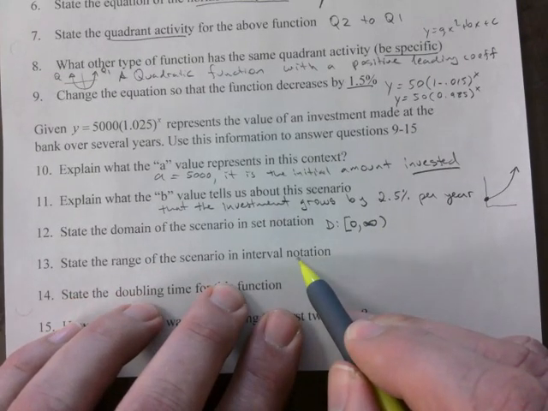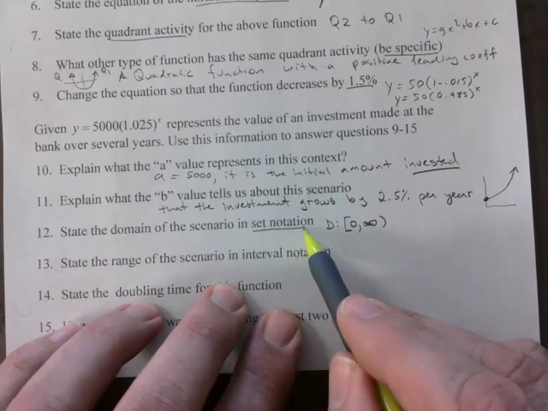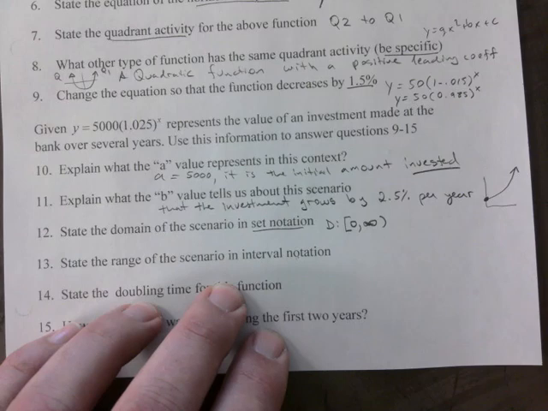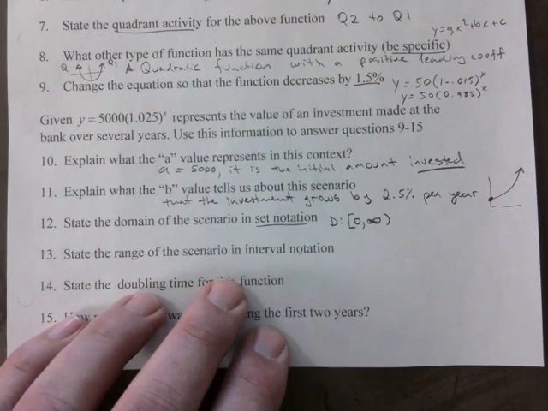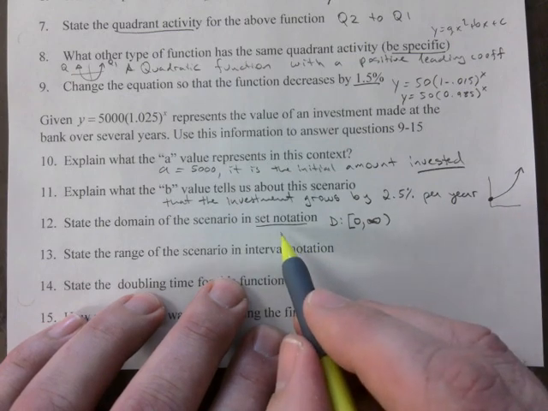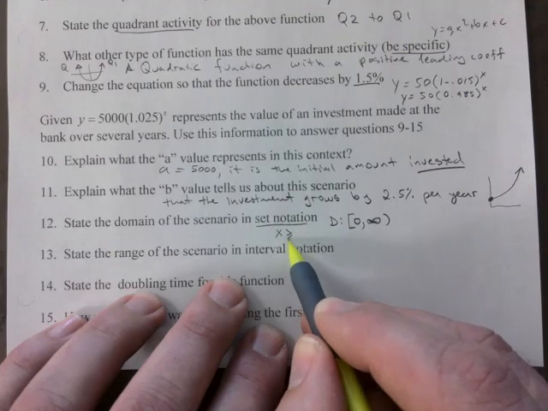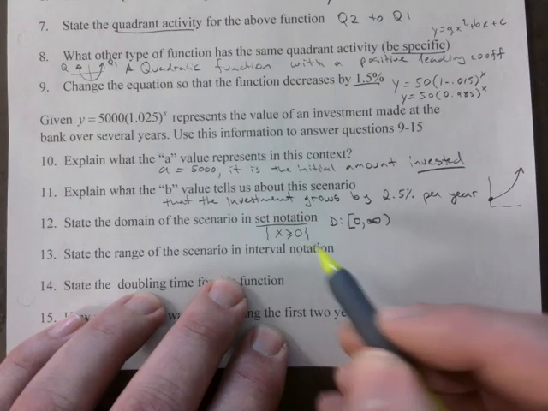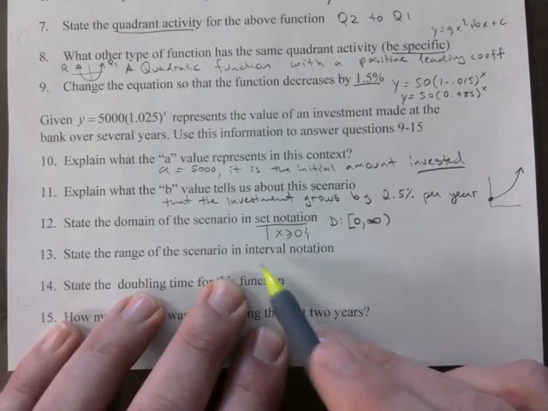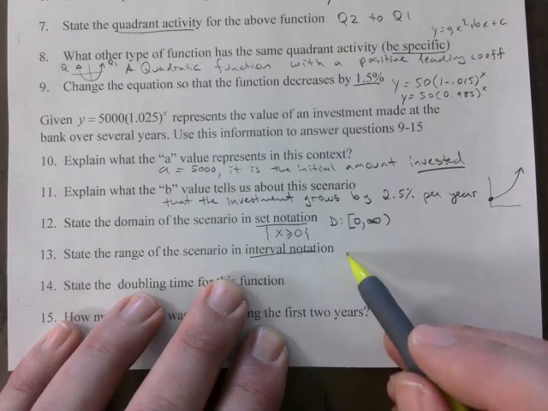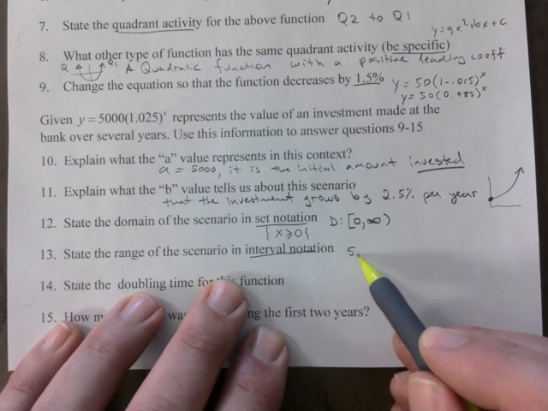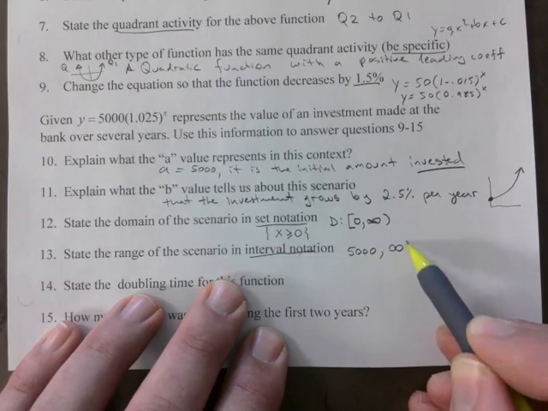The range for this one, oh, it wants set notation. I don't care, because the province won't care. You get to choose which one you want to answer with, unless they give you a multiple choice, that's different. So set notation: x is greater than or equal to 0. Either one is fine. Interval for the range, you go as low as 5,000 and it goes to infinity.